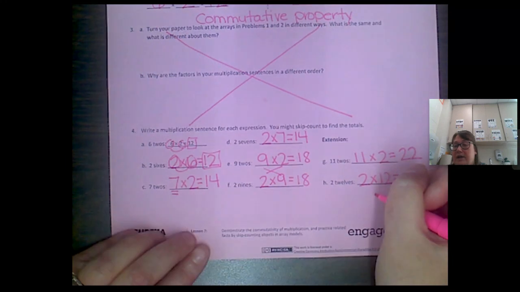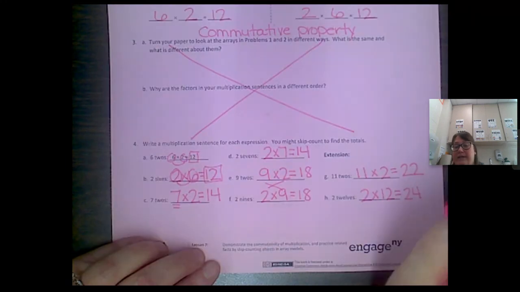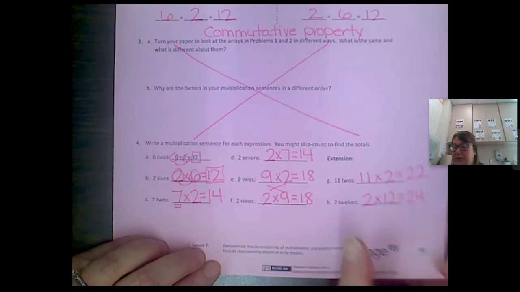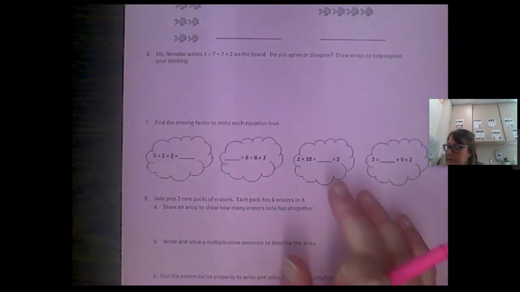So if we think of a carton of eggs, it usually has a dozen, right? So if I have 2 cartons of eggs that each have a dozen, that's going to give me 24 eggs. And sometimes if you're a big egg family, you could actually get that many in a carton. Okay, turn it over. All right.